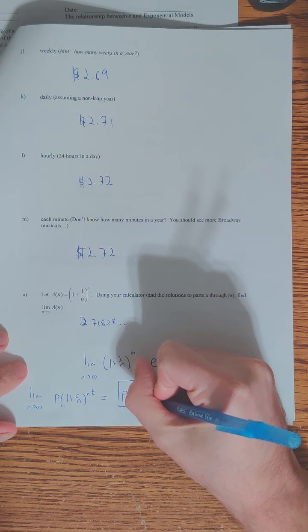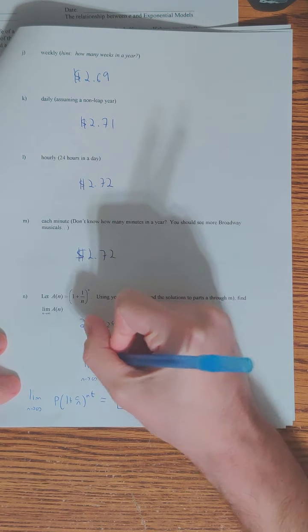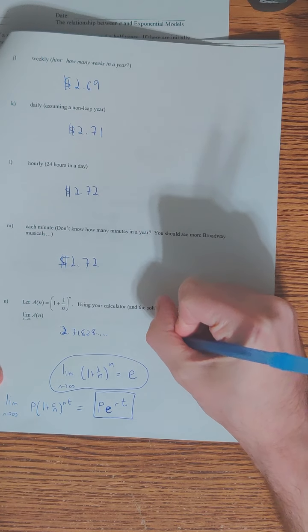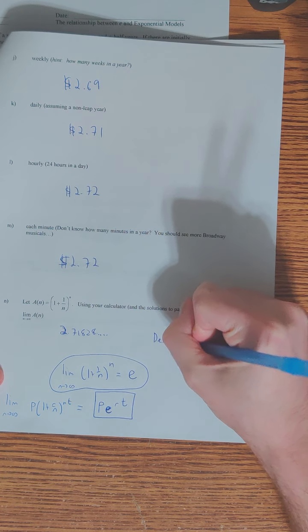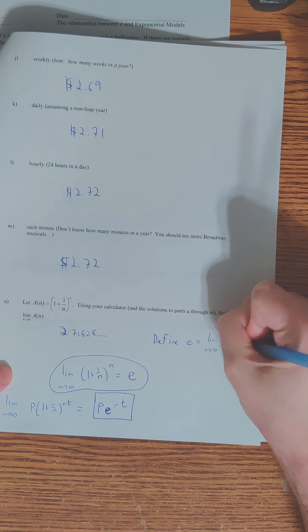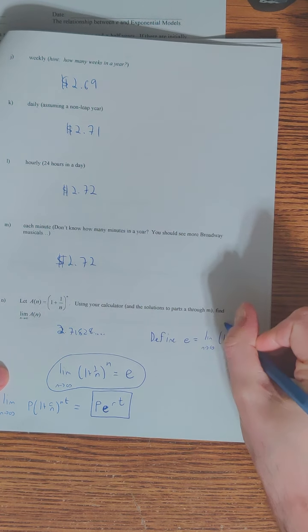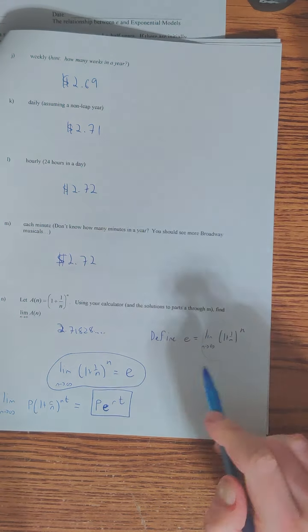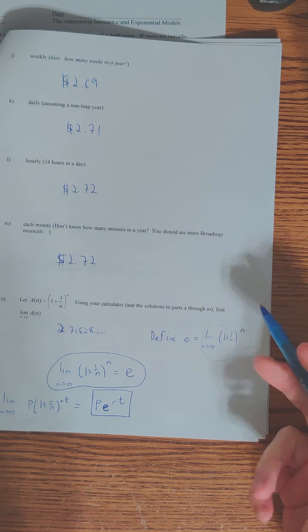This E comes from the fact that this end behavior is actually equal to this number. And in fact, a lot of mathematicians define the number E to be equal to the end behavior. So it's not coincidental. They said, this end behavior is a number, 2.71828, and so on forever. It comes up so often we need to give it a name.